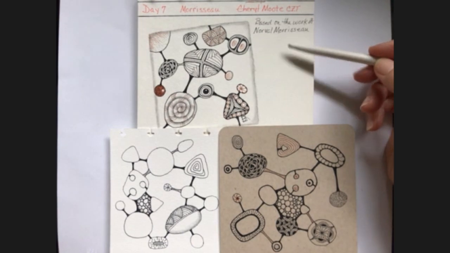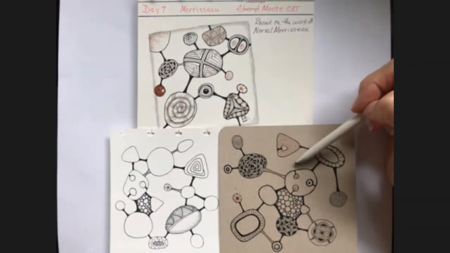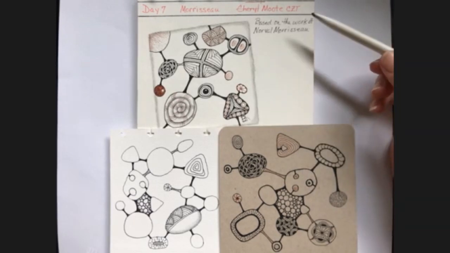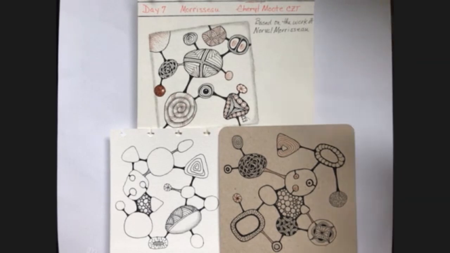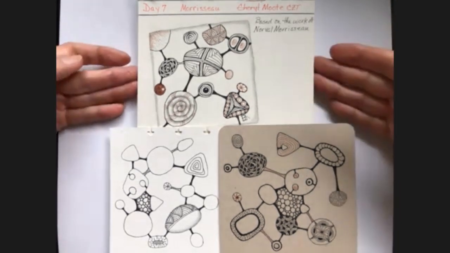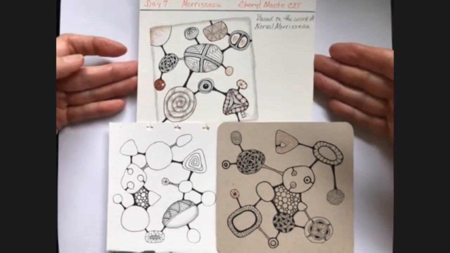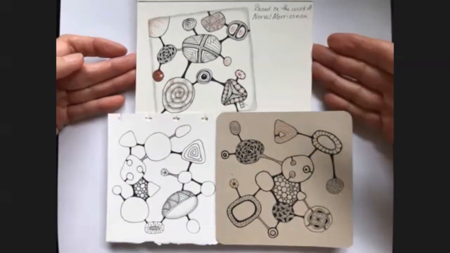I'll have a link to her video. And I do have a link to all of the Inktober Tangles. There's a PDF that was given out that if you open the PDF and click on the pattern names, it takes you to the step outs for each of the patterns. All right. I hope this has given you some good ideas. I enjoy this one. This is, like I said, one of my favorite patterns.